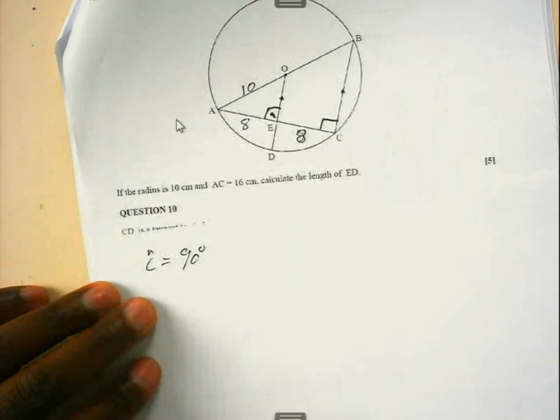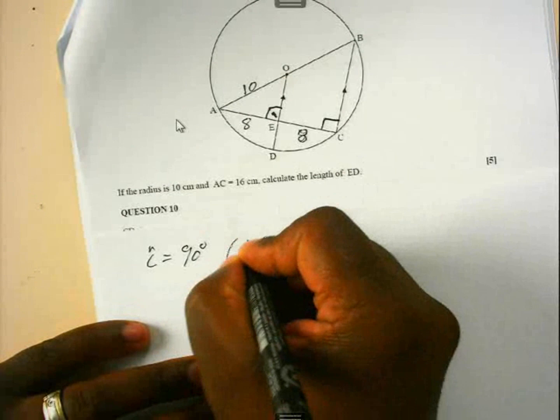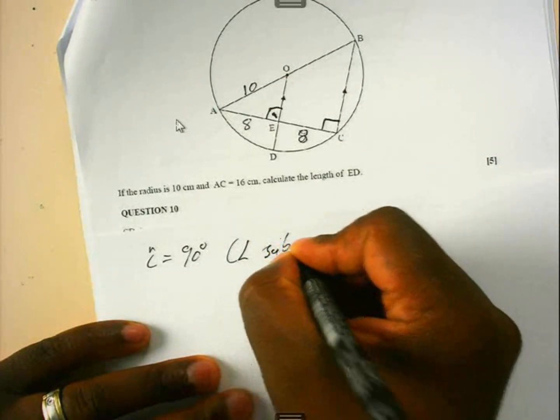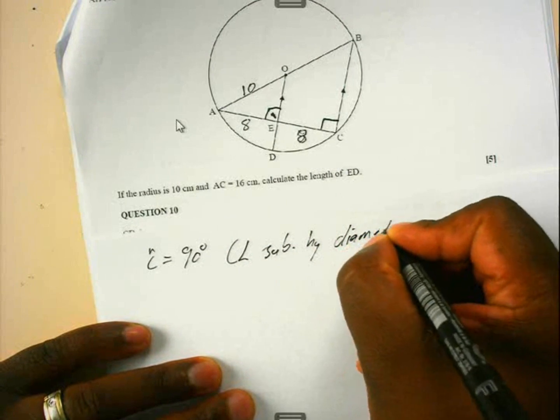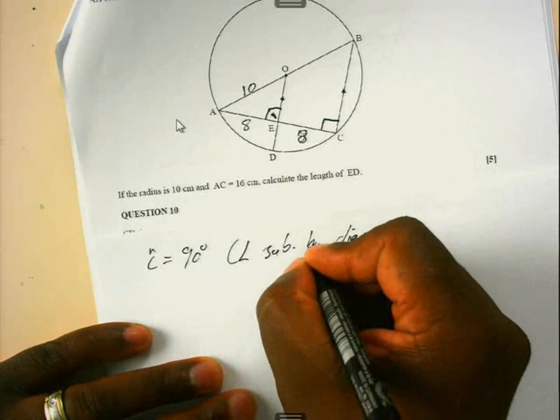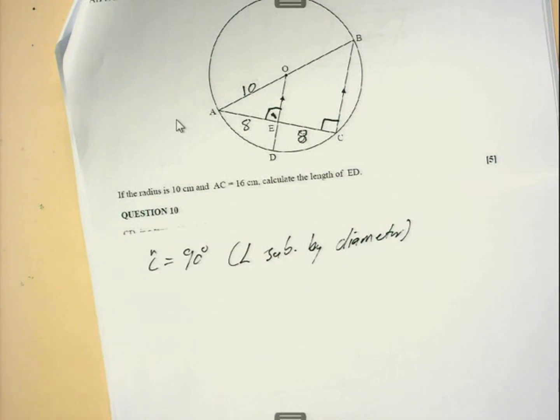Angle C is equal to 90 degrees. All the information that you indicated earlier, we now need to write it down so that it can be allocated marks. This carries 5 marks. Angle C is equal to 90 degrees. This is an angle subtended by a diameter. We know the angle subtended by a diameter is equal to 90 degrees, or we can say angle in a semicircle.